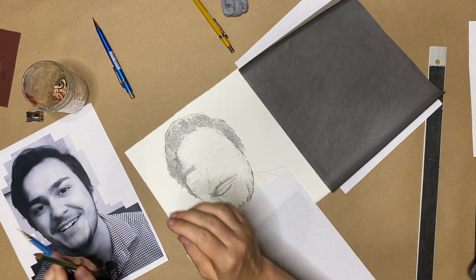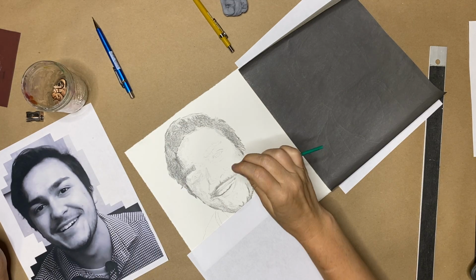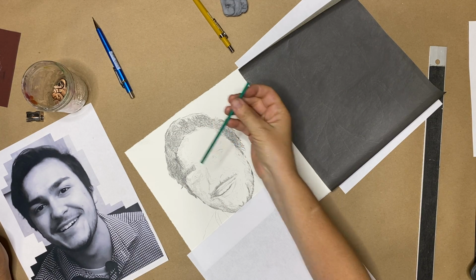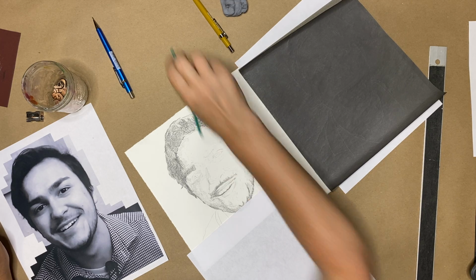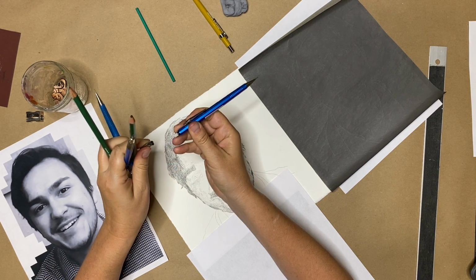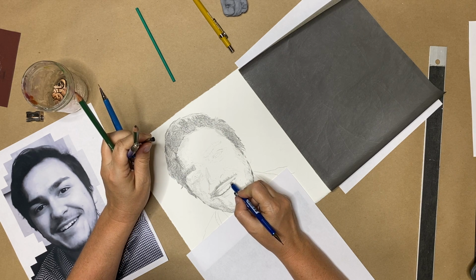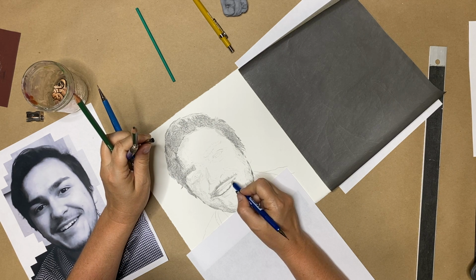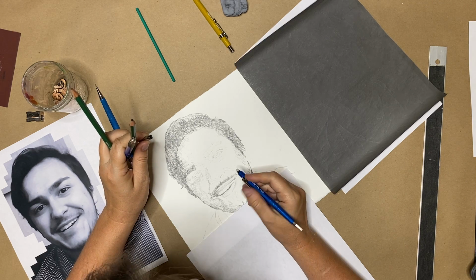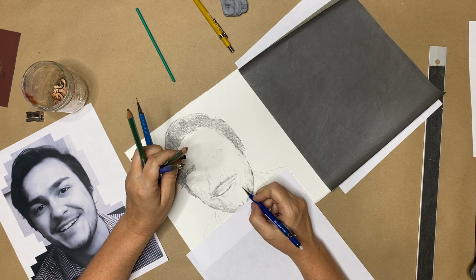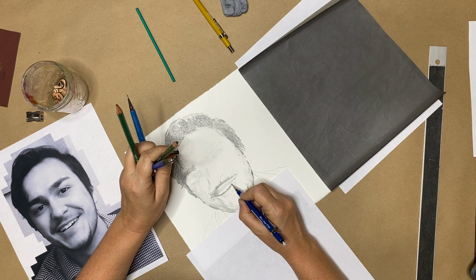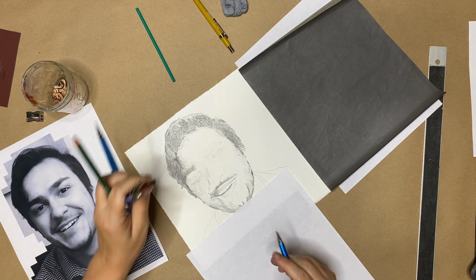Oops. This is an eraser that would go in one of these, but it's out of the, maybe I'll use one of them. I just got a little too far in that tooth. Oh well. Yeah, I'm just going to let it go.